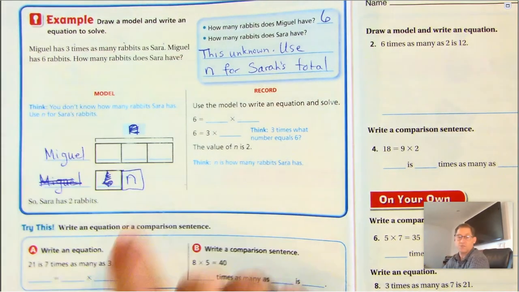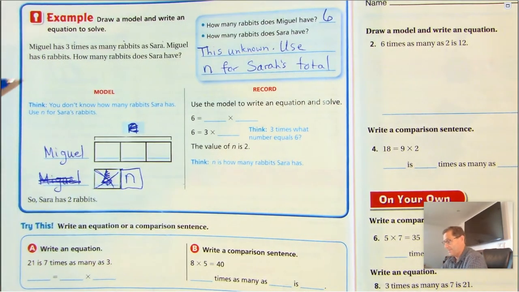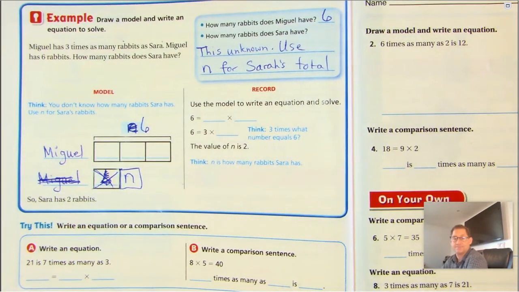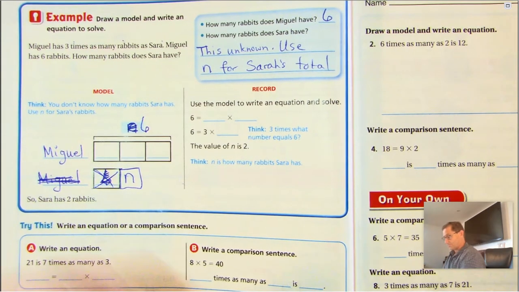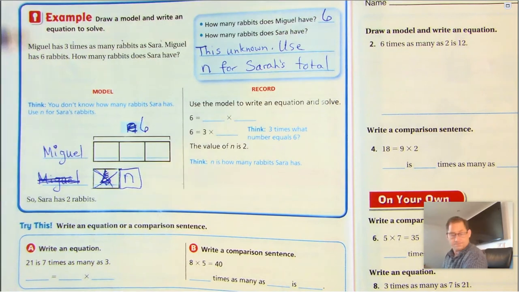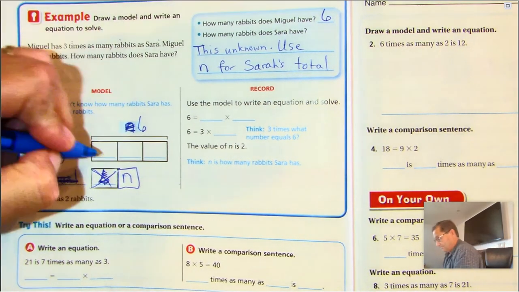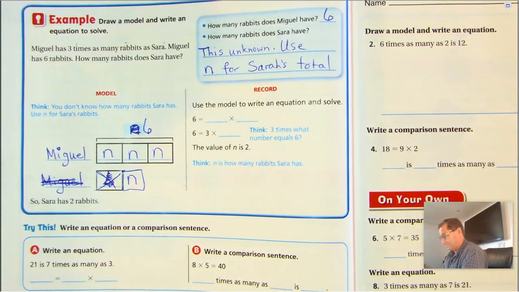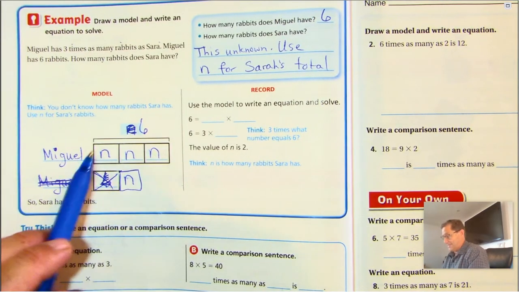So Sarah's total should be in the box as n. Okay. We do know that Miguel has 6. So Miguel has 3 times as many rabbits as Sarah.